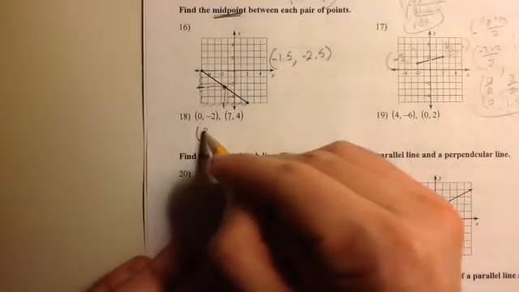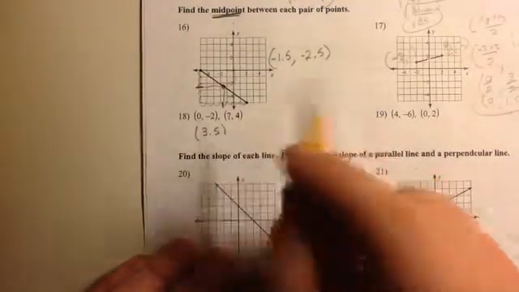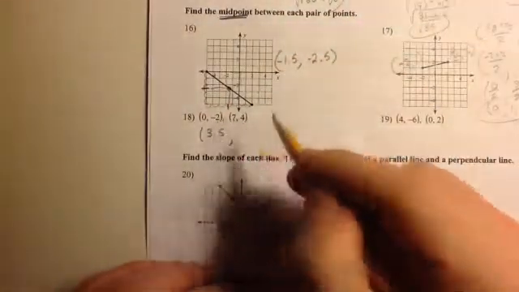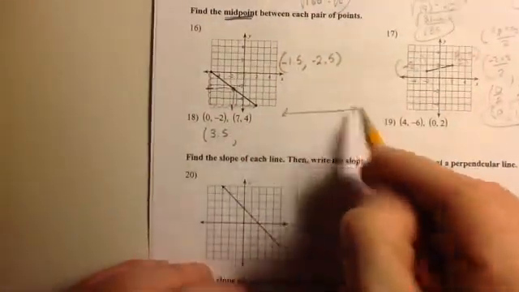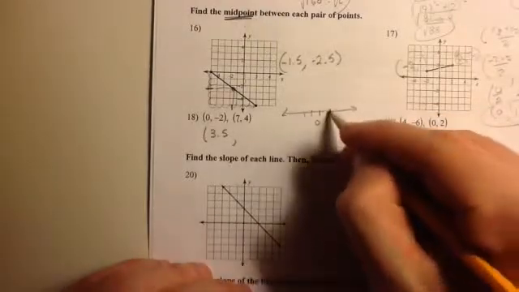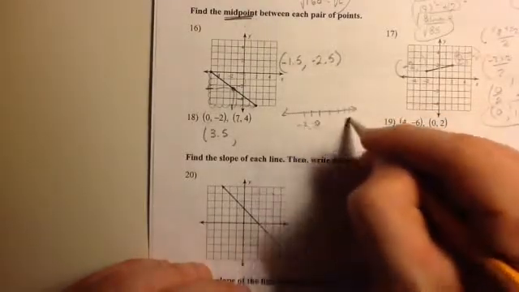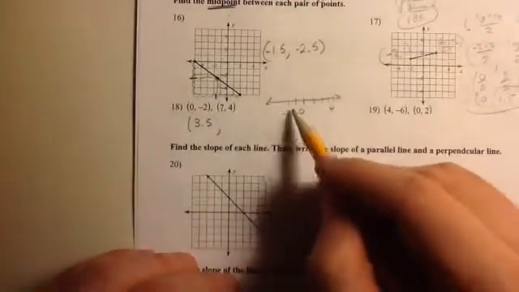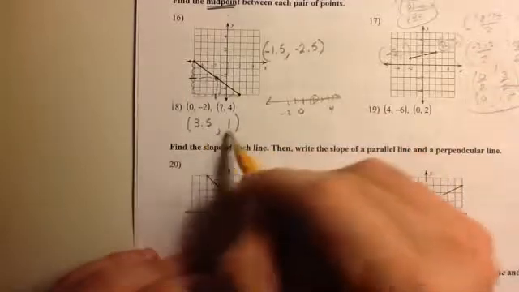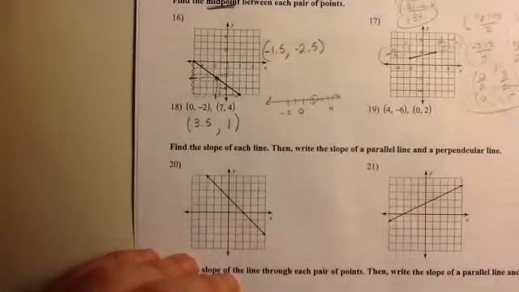So my x value is 3.5. What number is halfway between negative 2 and 4? If it's hard to visualize or think about in your head, you can kind of do this. All right, negative 2 and 4. So what's halfway between negative 2 and 4? It's positive 1. So the midpoint of this is 3.5, comma 1. Done without a formula.